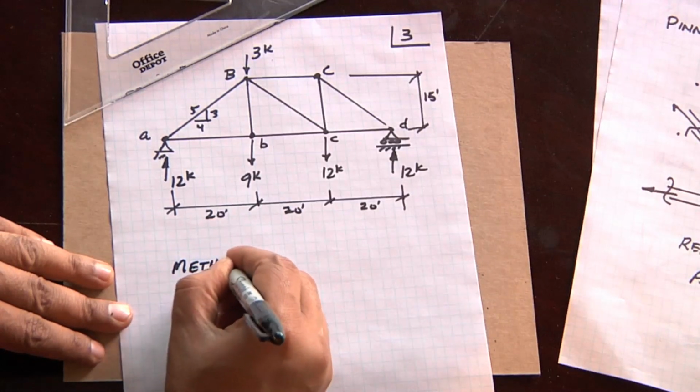So we have two ways to solve these. There's the method of joints.